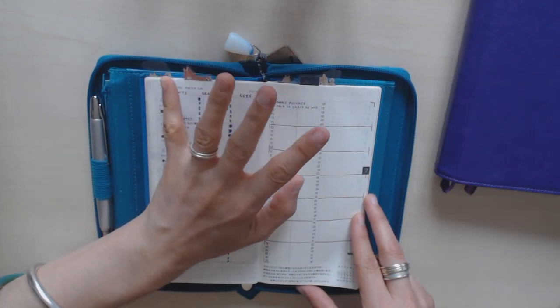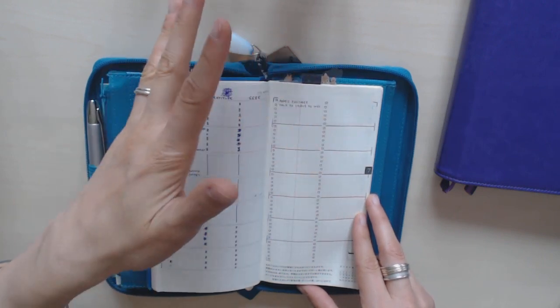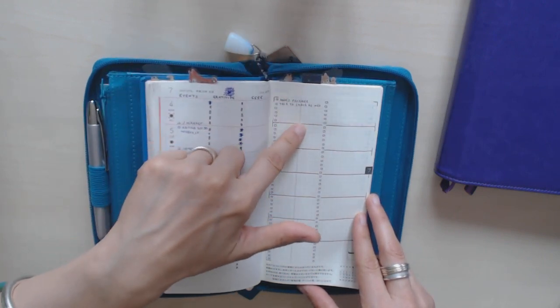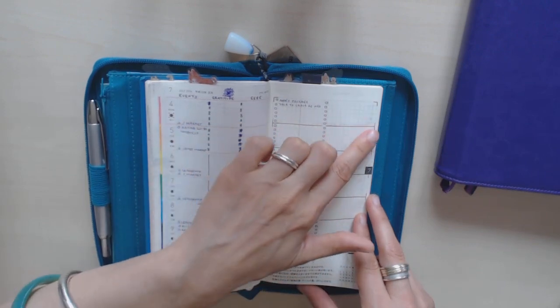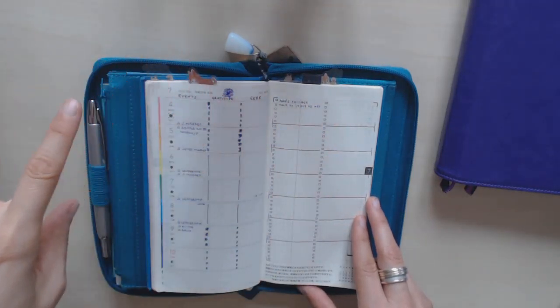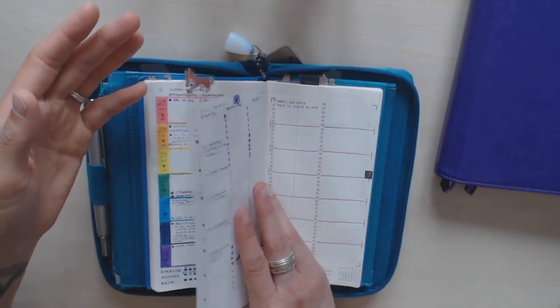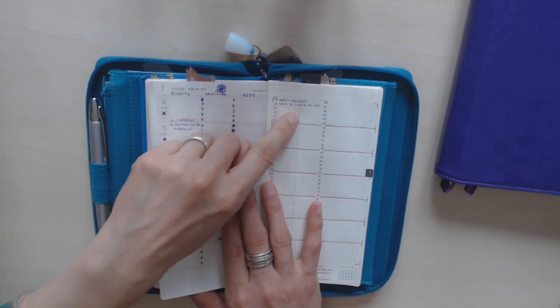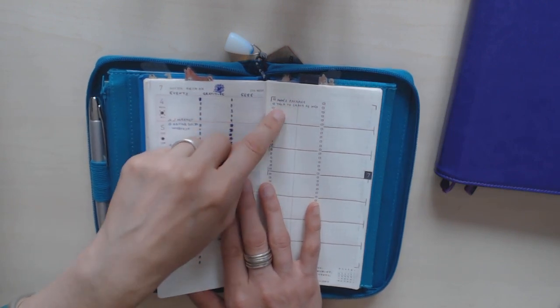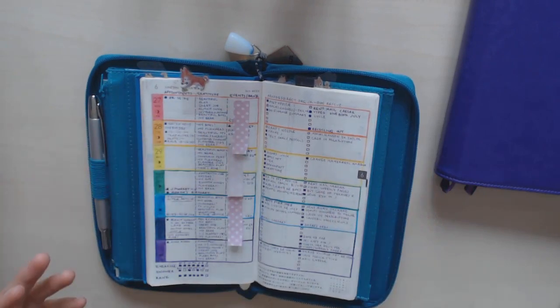At the moment, I'm trying to do sort of AM here and PM here, roughly, so that I have an idea of what I'll be doing in the earlier part of the day, and what I'll be doing in the afternoon and evening. Otherwise it can get confusing. Sometimes I write things in beforehand. You can see I've written in these tasks for next week already, just because I knew that I wouldn't be able to get them done this week. And so I've transferred them over.